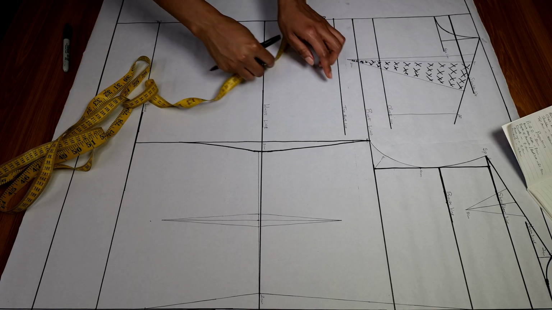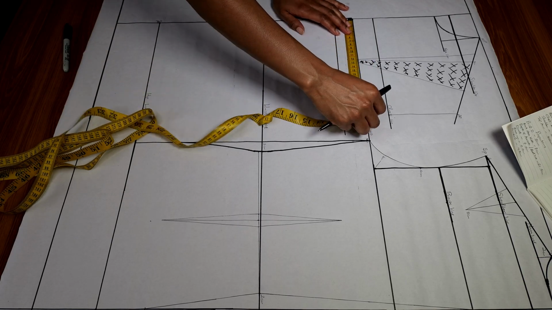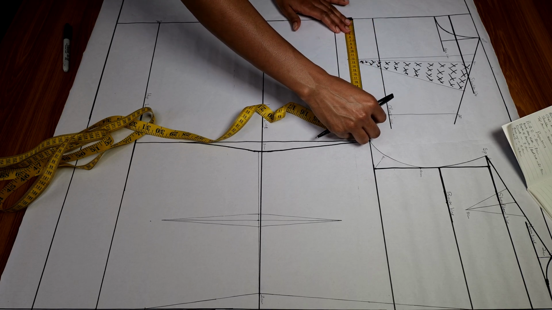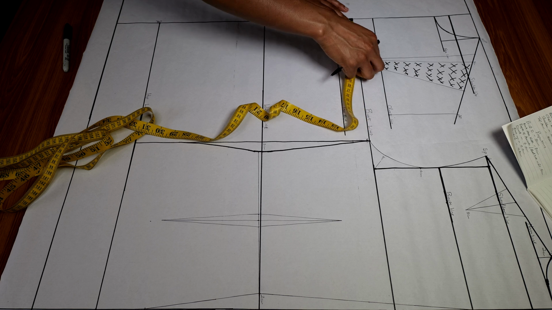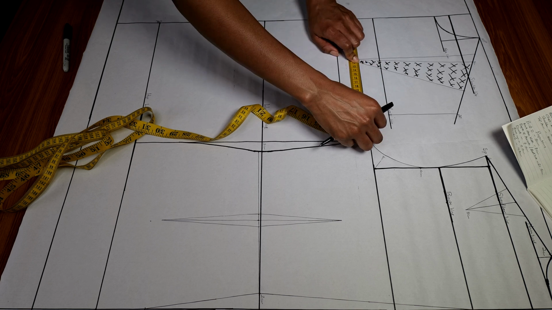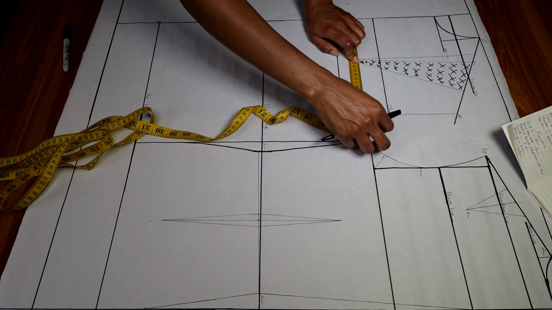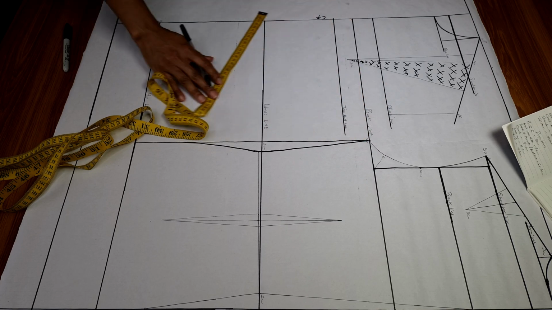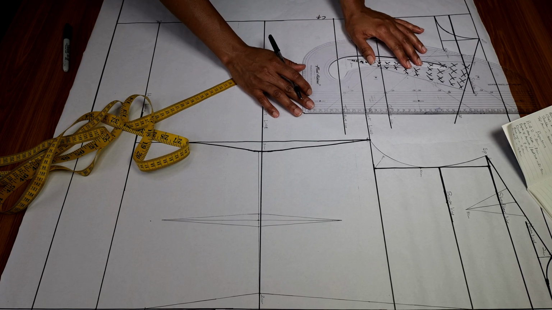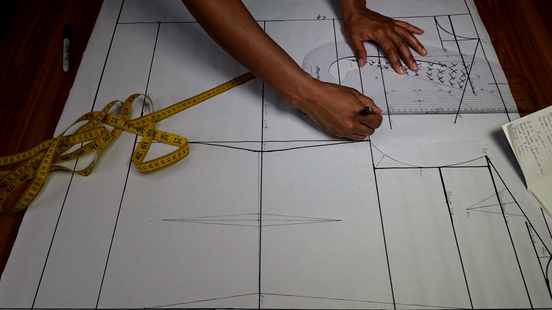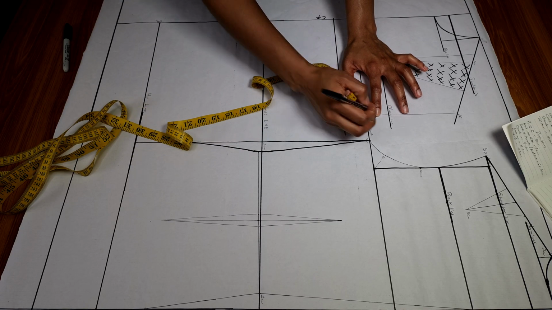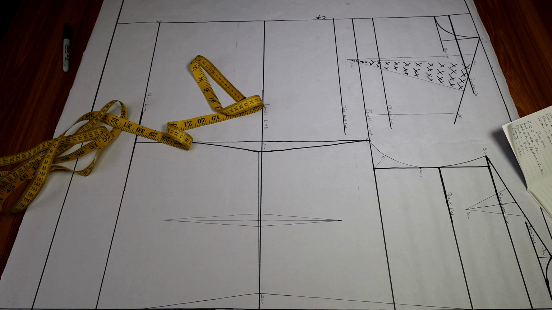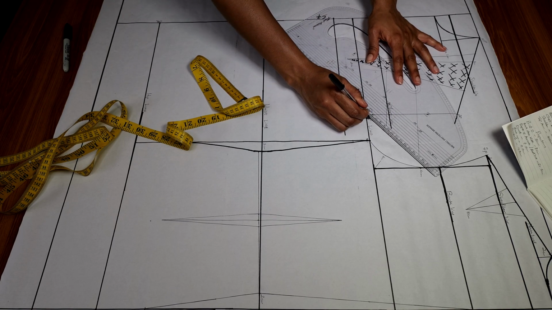We're going to mark our chest width on our bust line as well. Remember, we did divide our chest width by 4. We're also going to mark that on our bust line, minus the dart. Remember, you're not including the dart. Mark the point. Use our ruler to connect the points together. At this angle, I'm going to be coming up by 1.5 centimeters. Then use my ruler to draw a line.